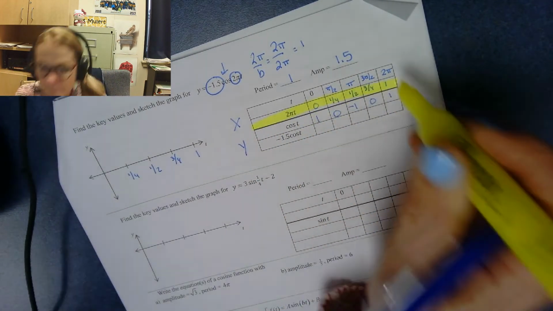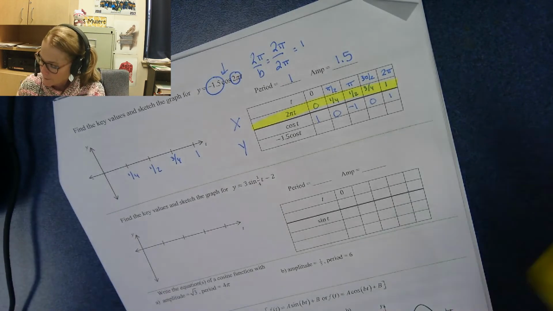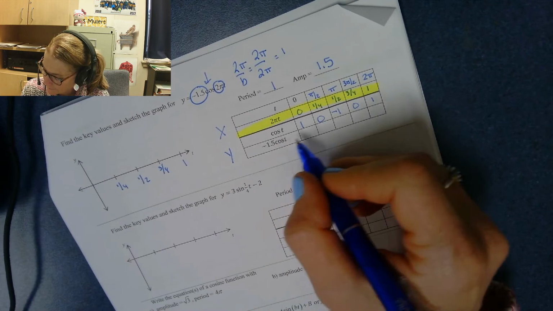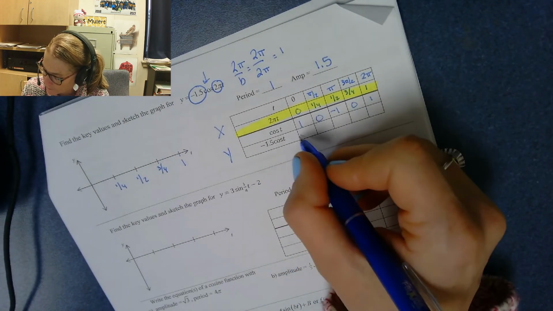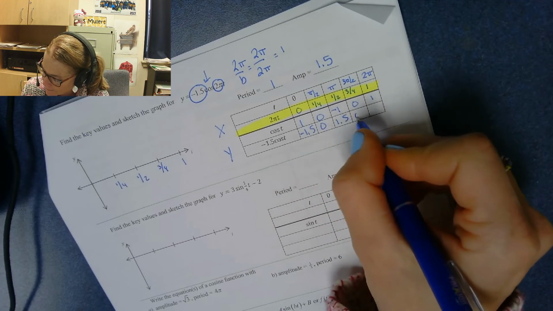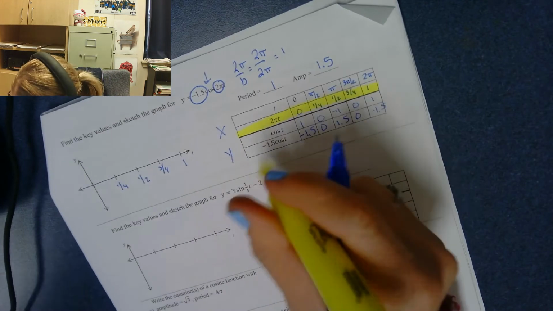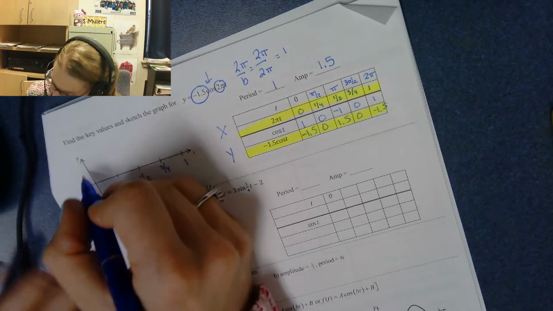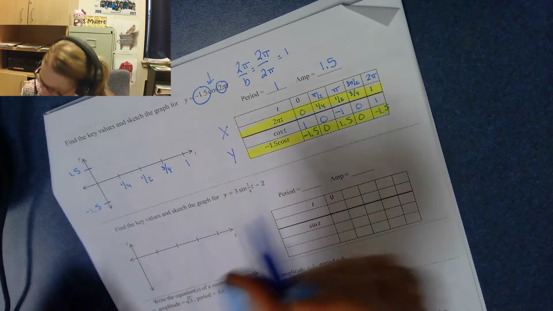This is the transformed version, now our amplitude. Okay, so we have a vertical reflection and an amplitude stretch. So we're going to just multiply that. That's going to be negative 1.5, 0, positive 1.5, 0, and negative 1.5. Okay, so we're going to be graphing these two. Alrighty, so we've got 1.5 and negative 1.5.